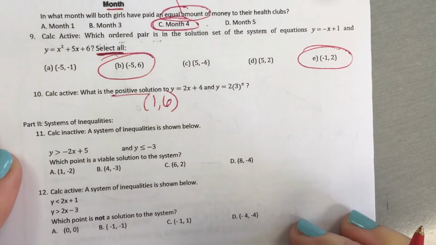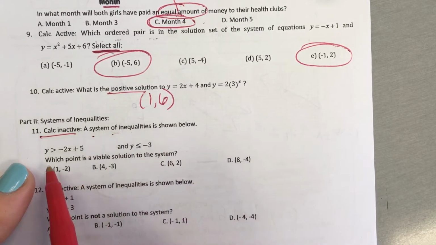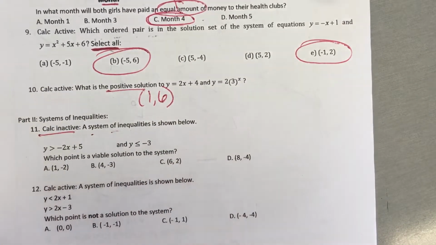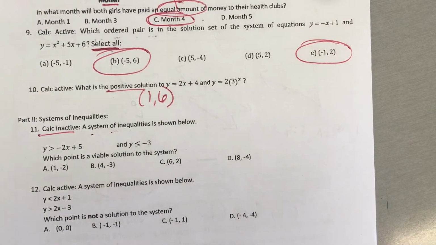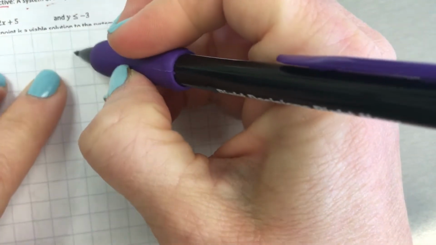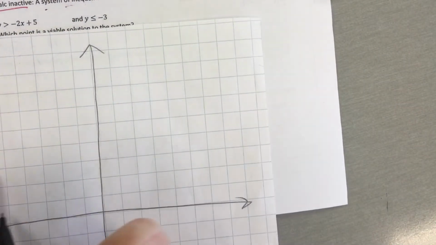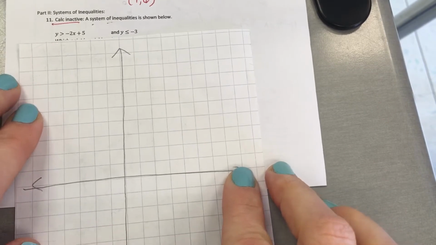Okay. All right, number 11, calculator inactive. A system of inequalities is shown below. Which point is a viable solution to the system? All right, the first thing I want to do is show you how to graph these. So even if you don't have graph paper on your notebook paper, go ahead and draw a y-axis and an x-axis. If you have graph paper, that'd be great.